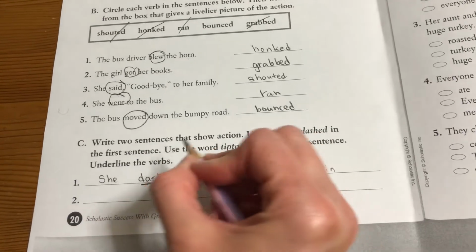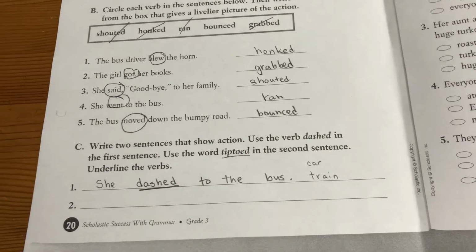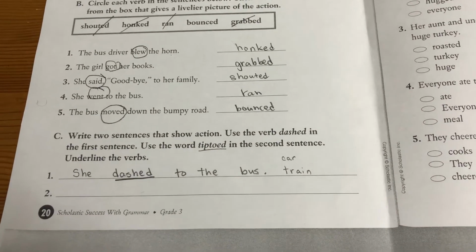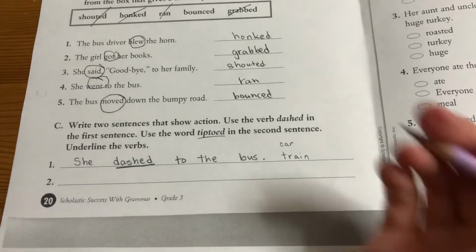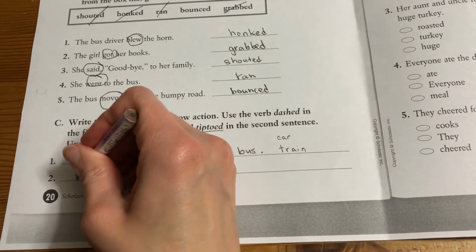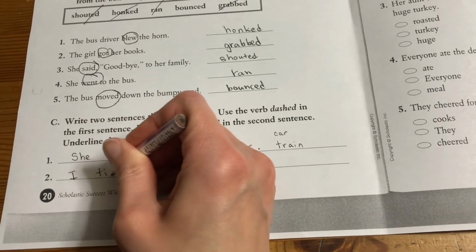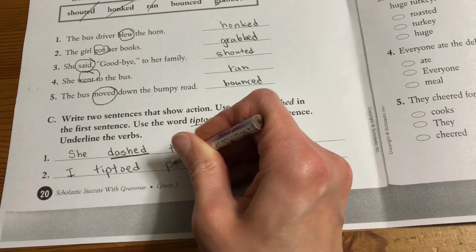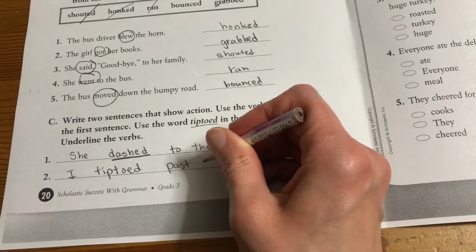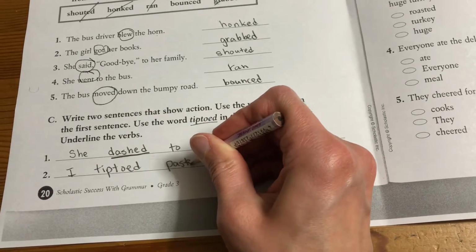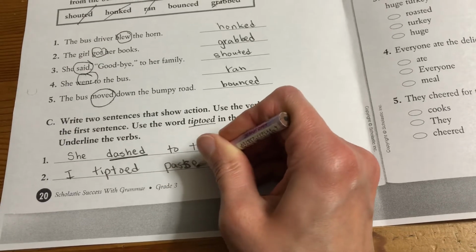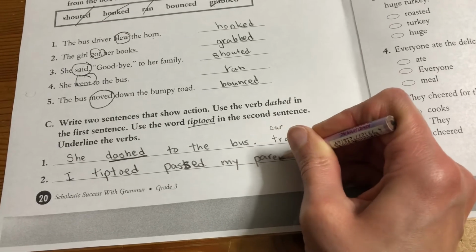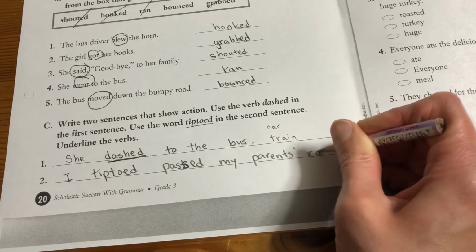All right, second one, we need to use the word tiptoed. So remember, when you tiptoe, you're trying to be quiet and not tell anybody that you're around. So maybe I tiptoed past my parents' room.